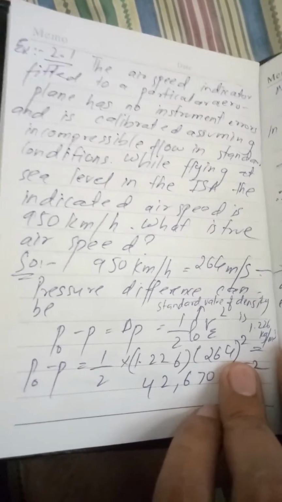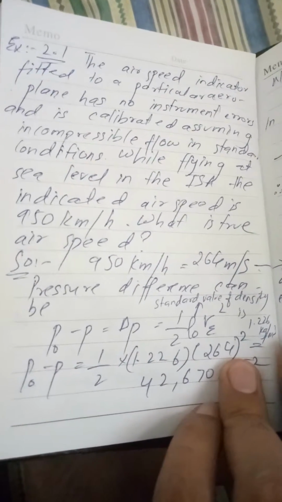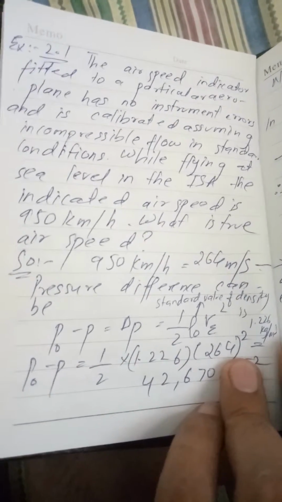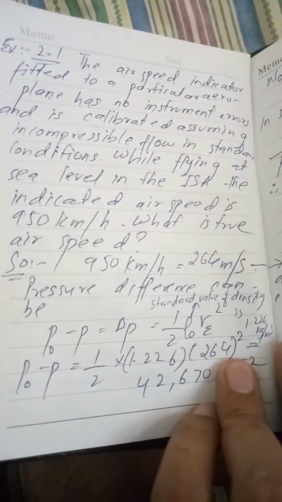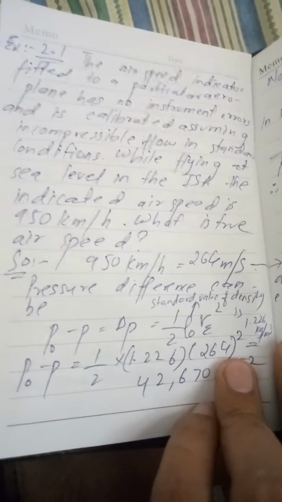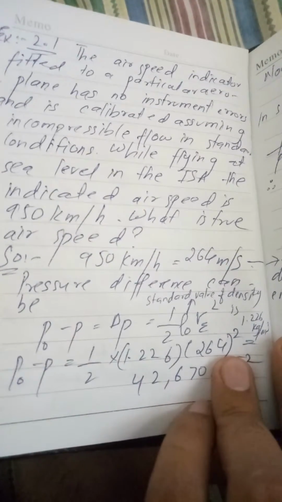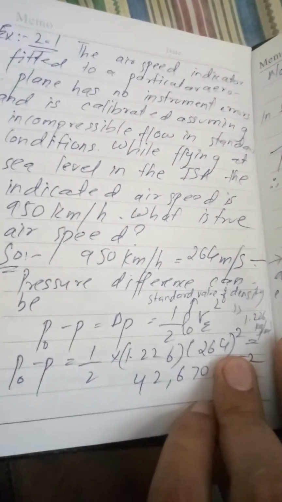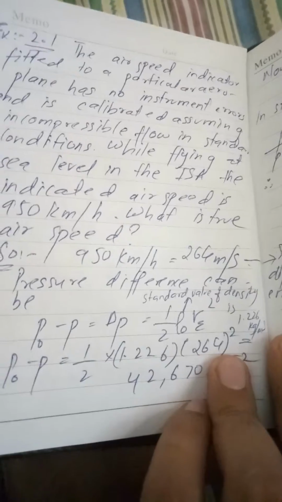We're just going to calculate the airspeed, which is the true airspeed, with the help of the indicated airspeed, IAS, and also with the help of Bernoulli's equation and the pressure differences between P naught and P. We're going to calculate the true speed, TAS, true airspeed, with the help of IAS and EAS, which is the indicated airspeed and equivalent airspeed.